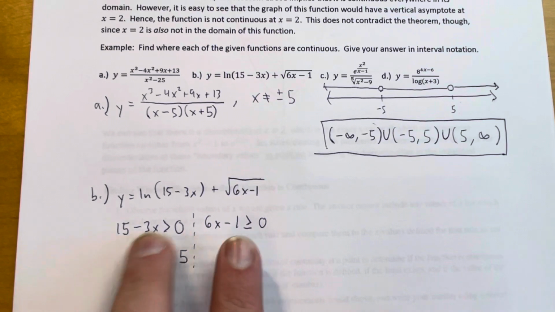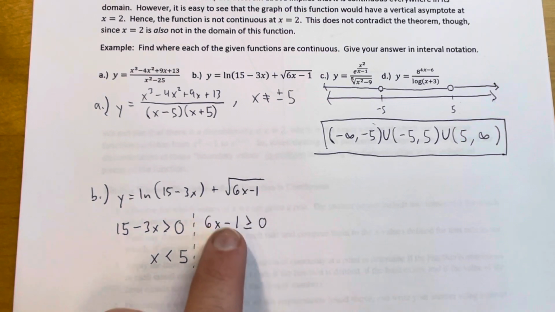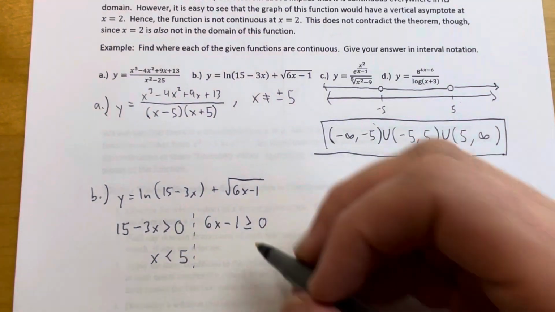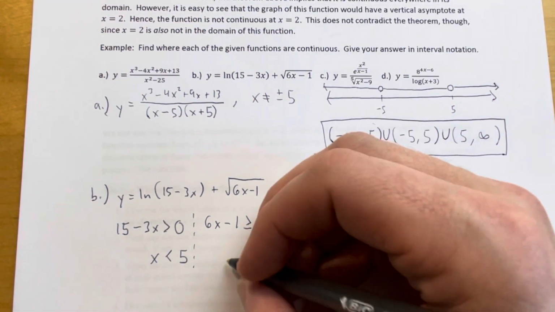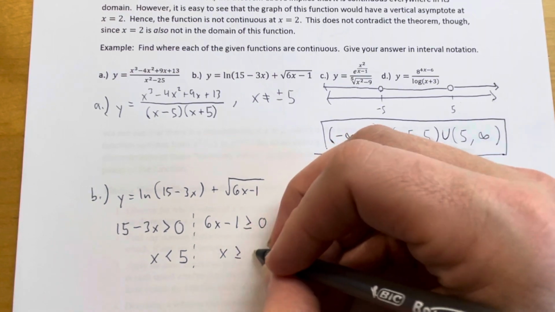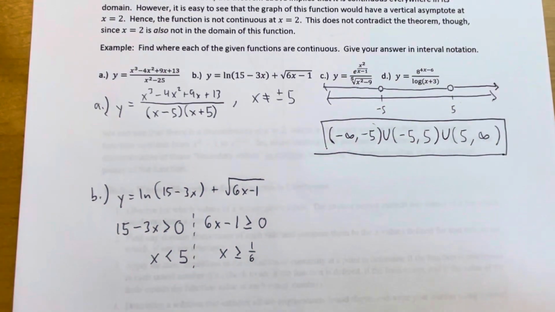And make sure you note the difference. You cannot plug 0 into a logarithm, but you can plug 0 into a square root function. That's why we have the or equal to 0 here, and we don't have it here. So this I can also solve pretty easily, and I'm not doing every individual step because you should be able to do that. We get x is greater than or equal to 1/6.